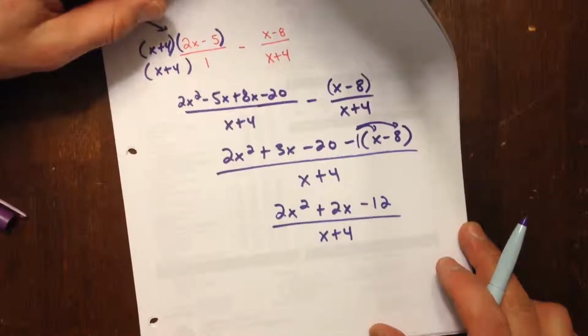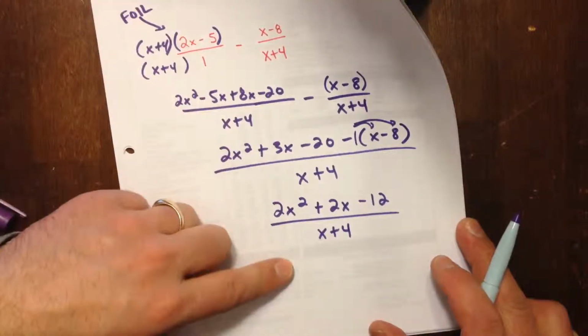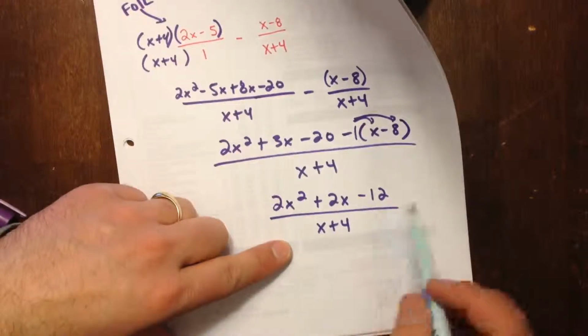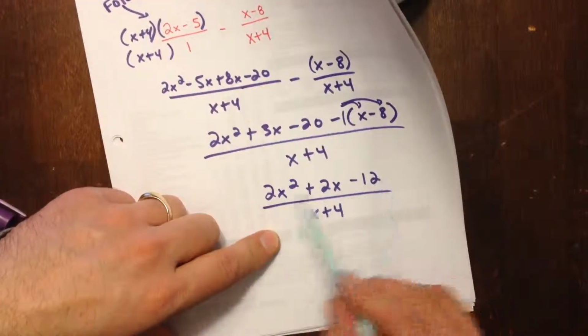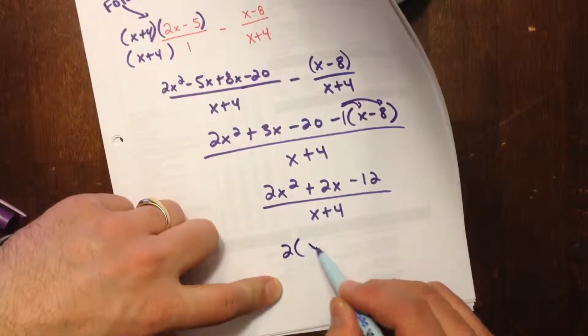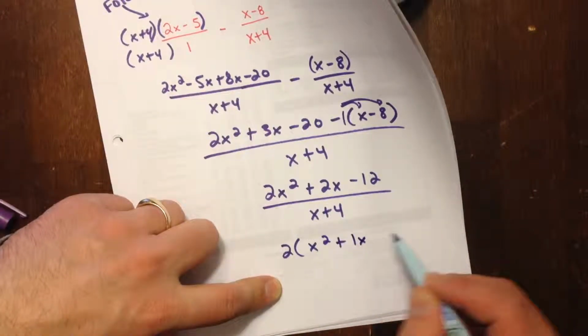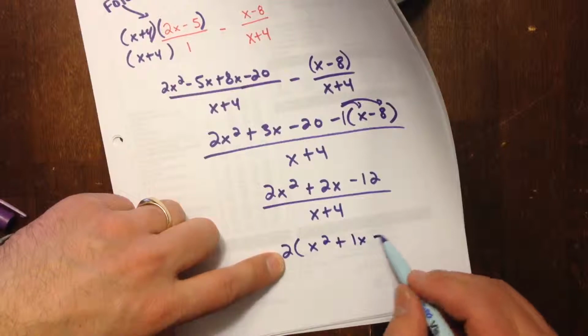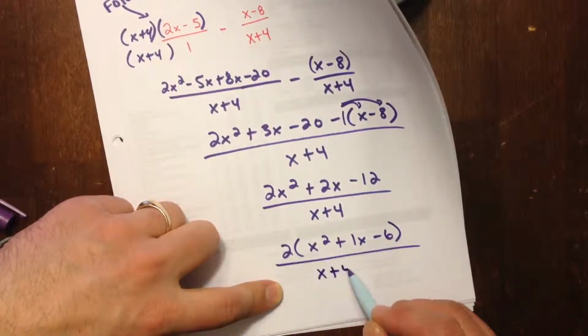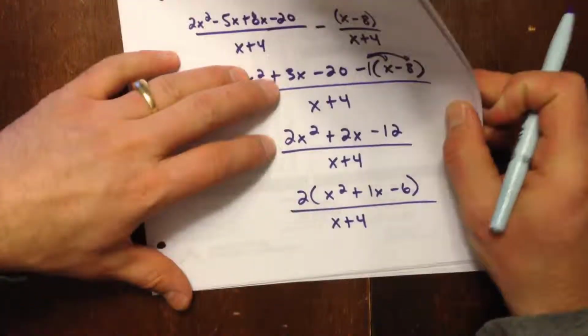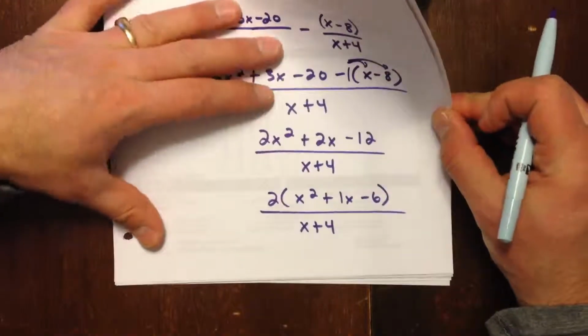And we could possibly pull a 2 out of all this if we wanted to, since 2 goes into that. Sorry, I think we're running out.